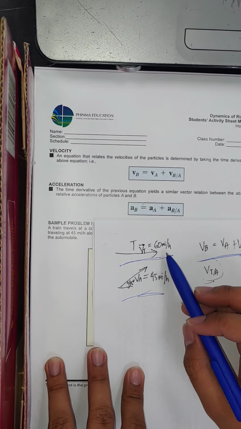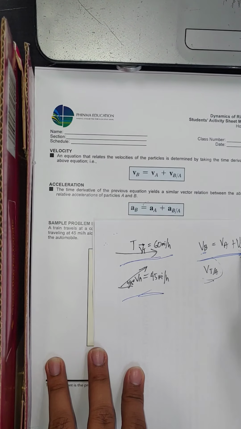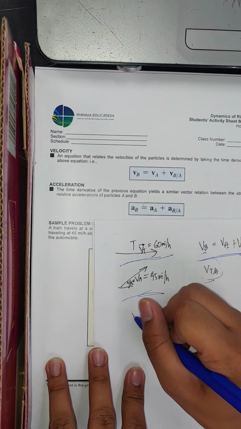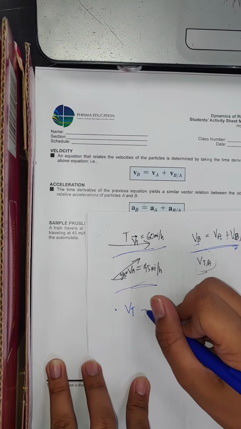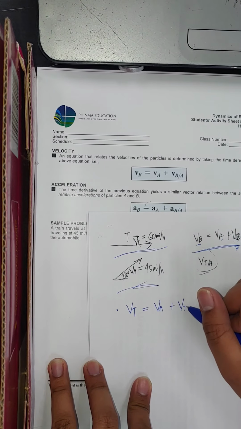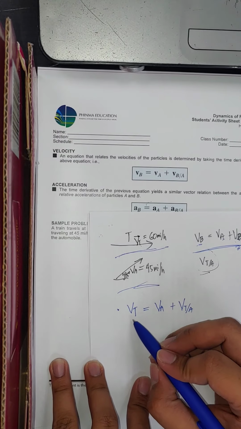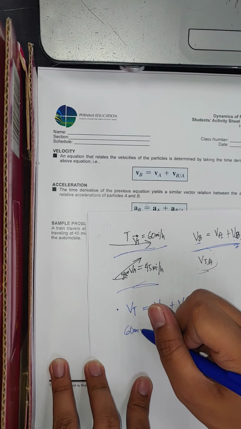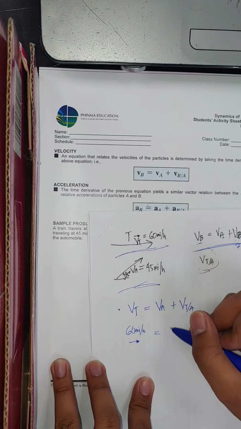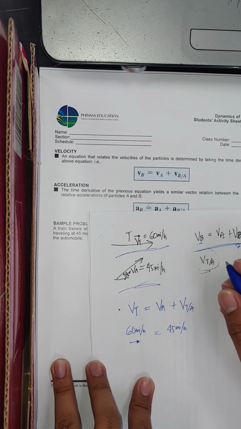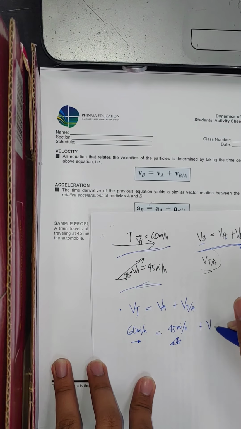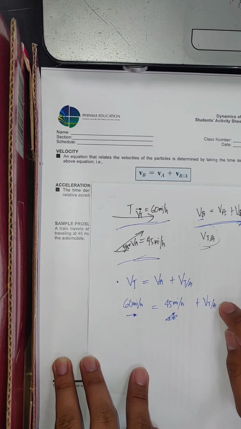Here we have the position of B with respect to A, and here the position of T with respect to A. So we write the equation as: V_T, the velocity of the train, is equal to the velocity of the automobile plus the velocity of the train with respect to A. V_T is 60 miles per hour, in this direction. The velocity of A is 45 miles per hour, at 45 degrees from the horizontal, plus V_T of A. We don't know this one.